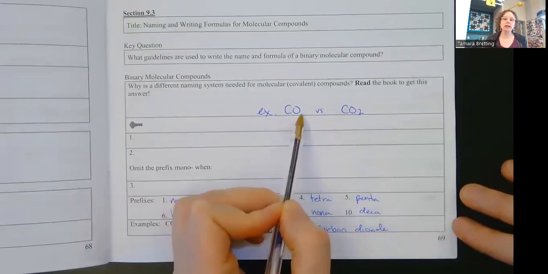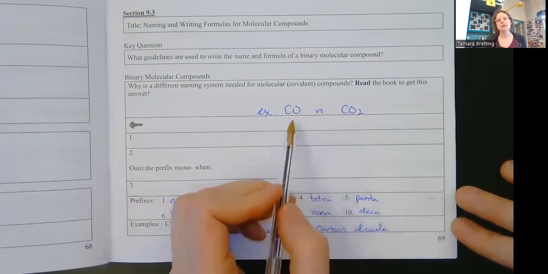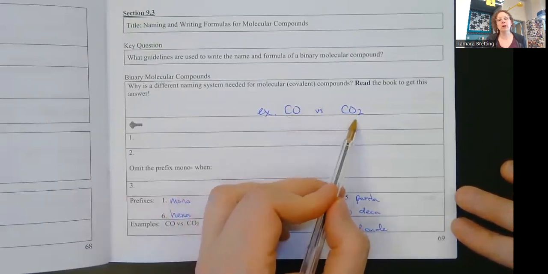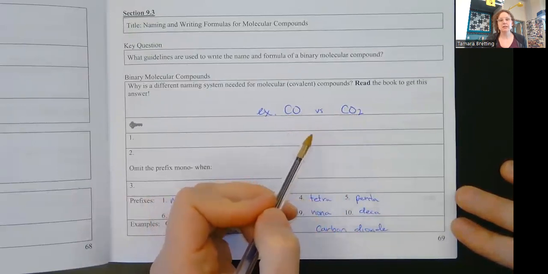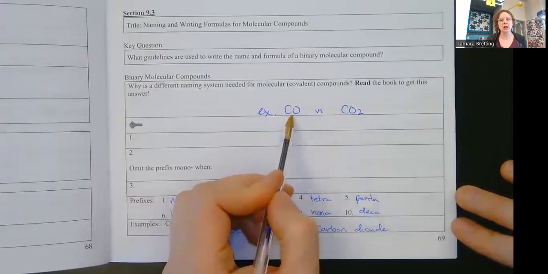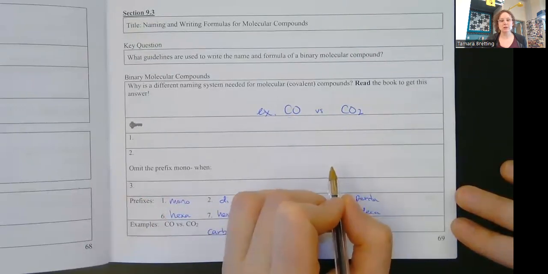But when we're sharing electrons, this often happens. There's more than one way to combine. So we need to have the number of each atom in the name of the compound to differentiate them, because this one's super toxic and this one's not. So we need to make sure that we can name them differently.